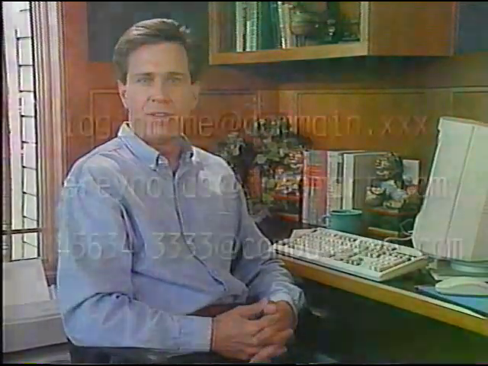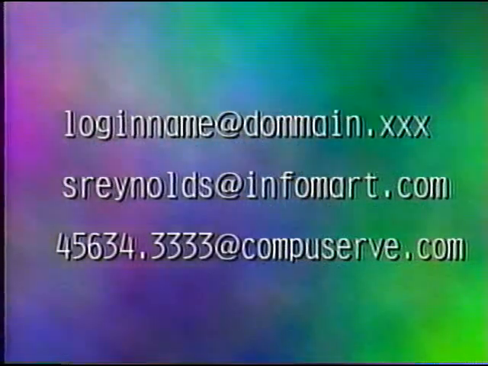email image to be. Some online services assign you a user ID when you sign up. For instance, CompuServe and some others give you a number. Other services let you pick a name, as long as no one else on the system has it.